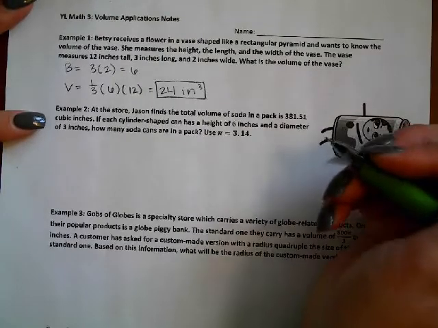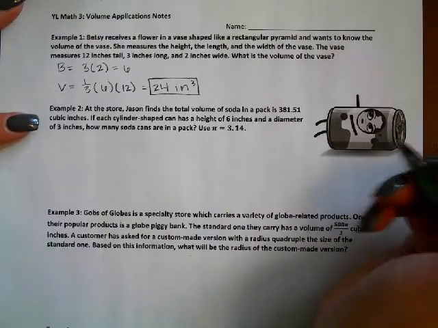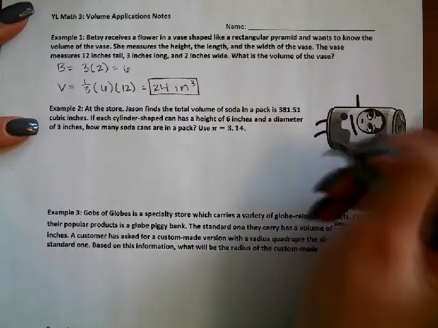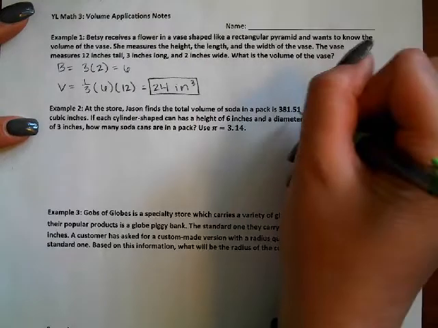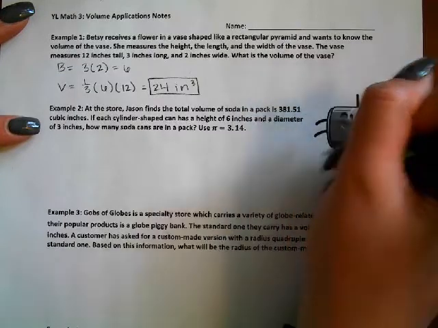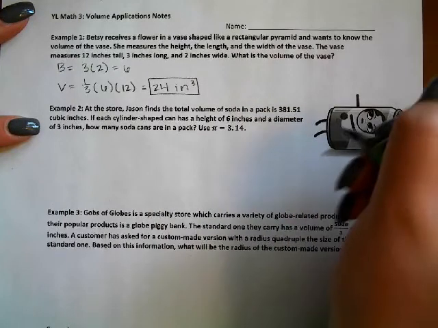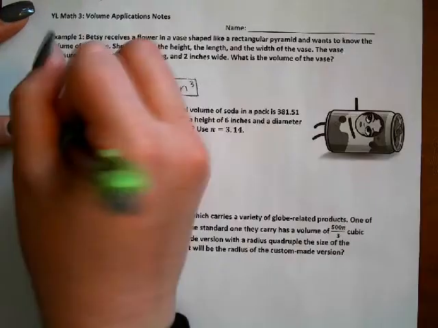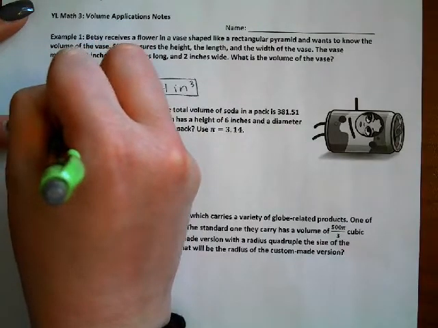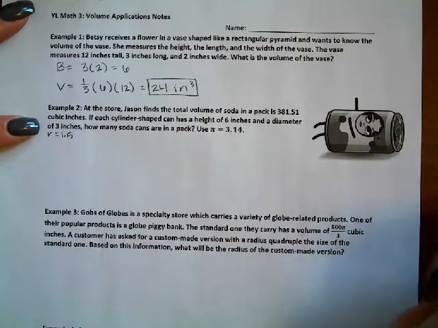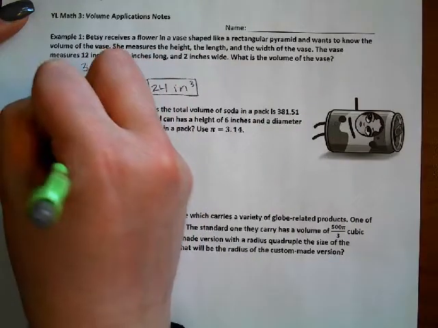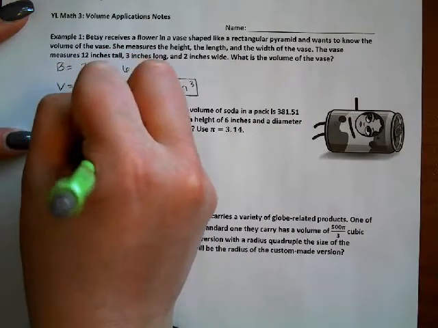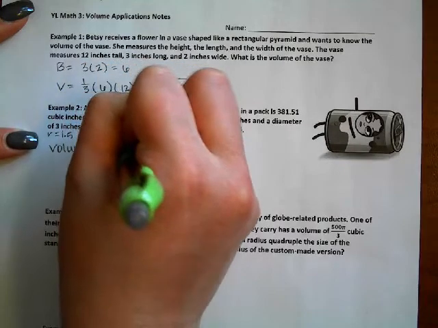Example 2 shows how the problems could make you think a little bit more. So here it says at the store, Jason finds the total volume of soda in a pack is 381.51 cubic inches. If each cylinder-shaped can has a height of 6 inches and a diameter of 3 inches, I'm going to write radius equals 1.5. How many soda cans are in a pack? Use pi equals 3.14. So I'm going to go ahead and find the volume of one can.